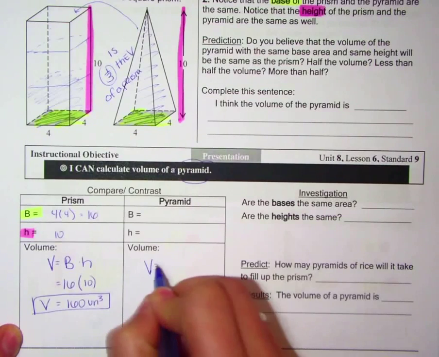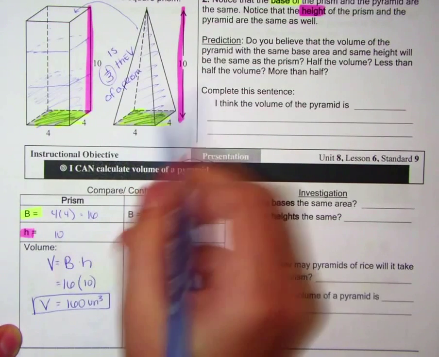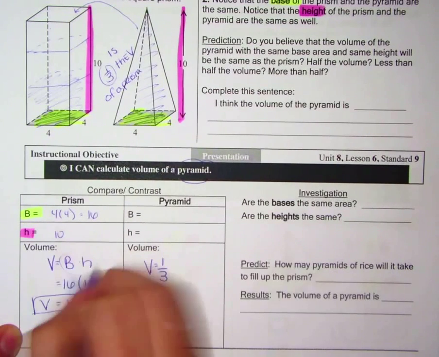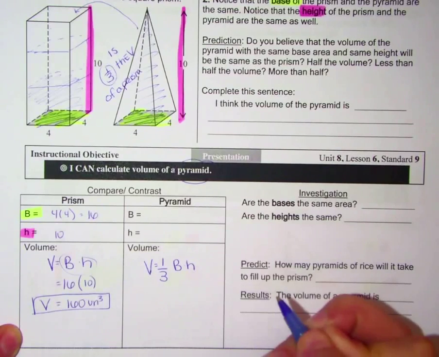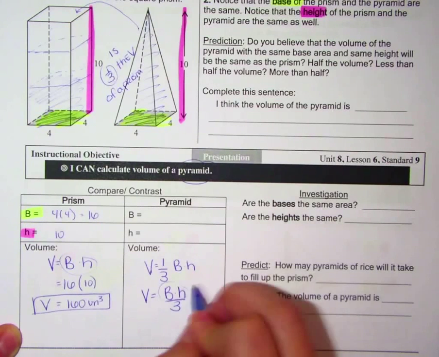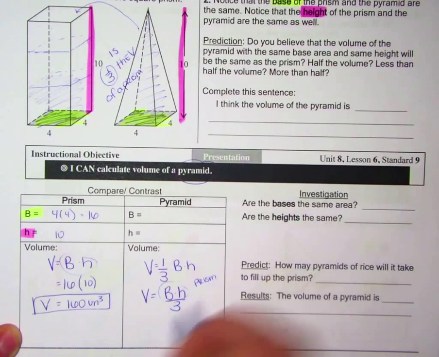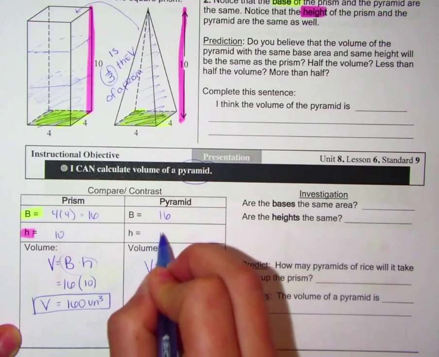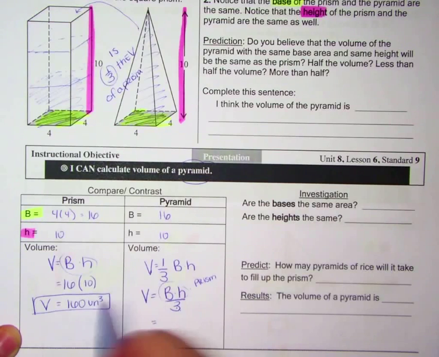So the volume for a pyramid with the same base and the same height is going to be 1/3 the volume of a prism, which is base area times height. I like to simplify this to base area times height divided by 3. This again is the volume of the prism, and since a pyramid is 1/3 the volume, we take whatever the volume of the prism would be and we divide it by 3. So the base area is still 16, the height is still 10, so this will still be 16 times 10, but because it's a pyramid, we divide by 3.